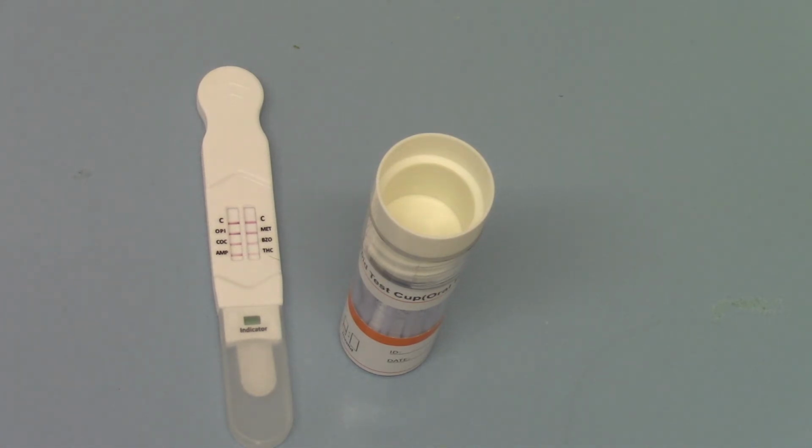In that situation, you've got to give it the full development time. If it says read at 5 to 10 minutes, you give it a full 10 minutes before you interpret that positive test result. So there we go. I hope you have learned a little thing along the way about the interpretation and the reason why you get this variation in the line density on saliva drug testing kits.